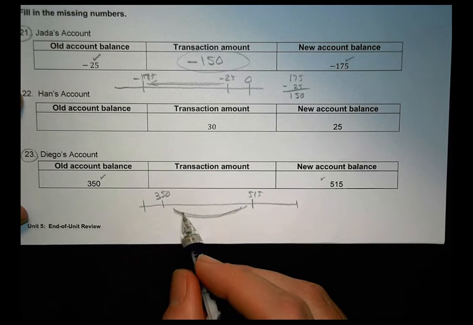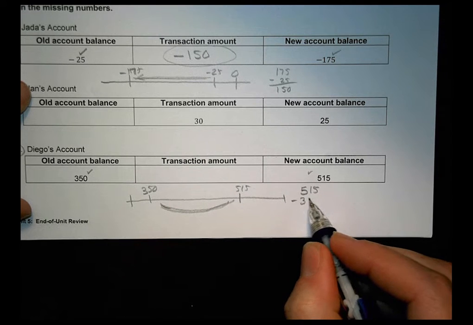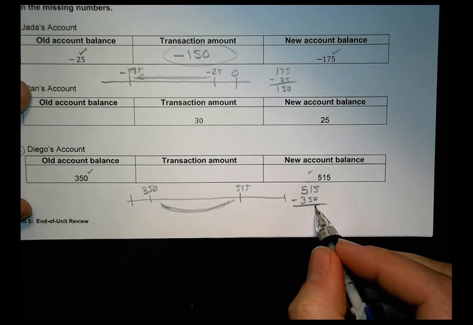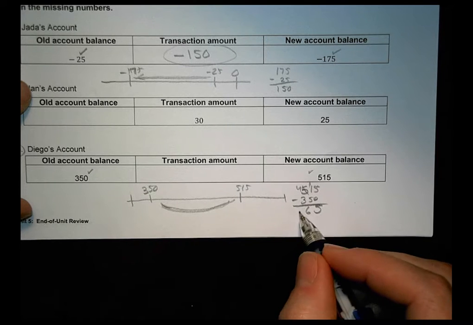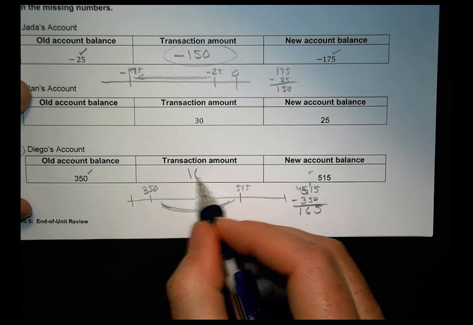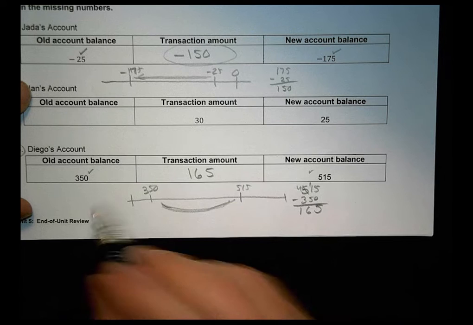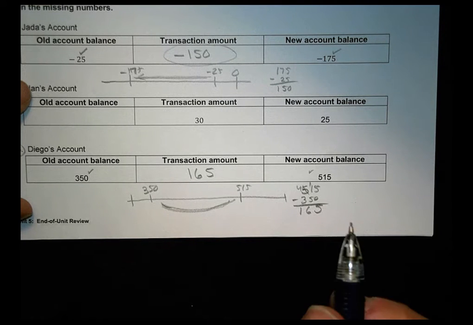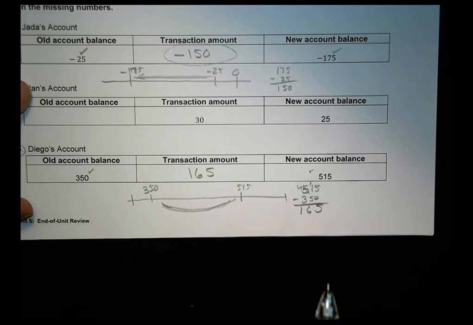So when I look for that space between, that's going to be the difference still. 515 minus 350. 5 minus 0 is 5. Can't do that. 11 minus 5 is 6. 4 minus 3 is 1. So we're going to have a difference. The space between is 165. We're talking about increasing there, so we keep it just a positive 165. And sure enough, 350 plus 165 does equal 515.